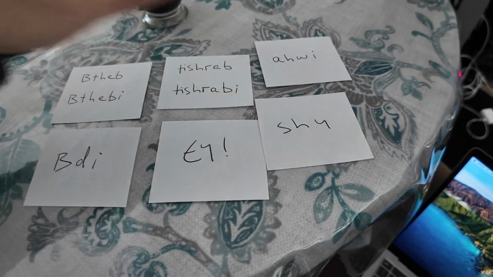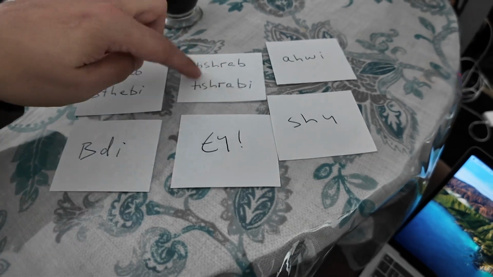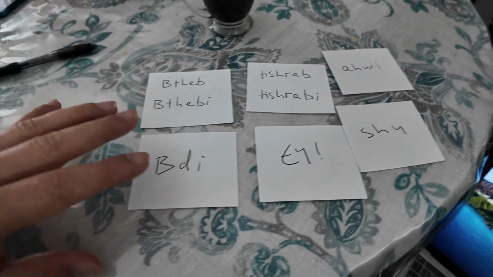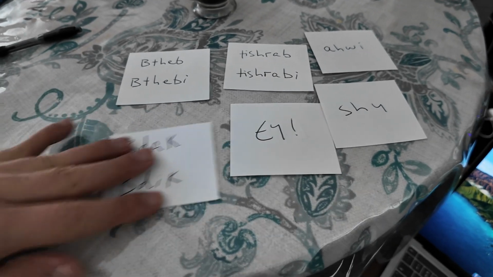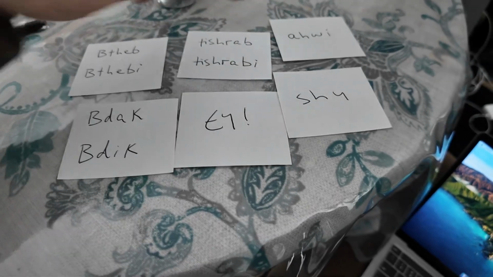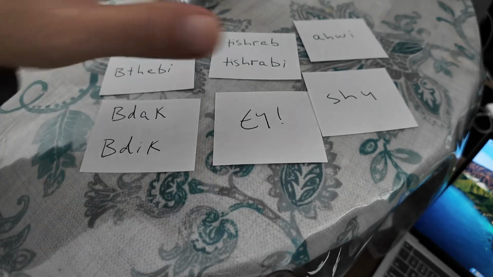Do you like to drink coffee? Speaking to a male, do you like to drink coffee? Do you like to drink tea? Right? So bitheb tishrab ahwi, bitheb tishrab shai. Biddi, I want to, becomes biddak. So biddak becomes biddak tishrab. So you want to drink coffee. Want to drink coffee. Want to drink tea. Male, female. Got it?